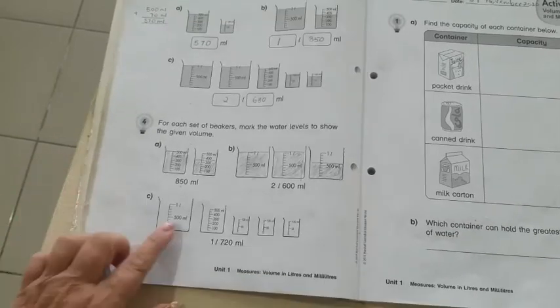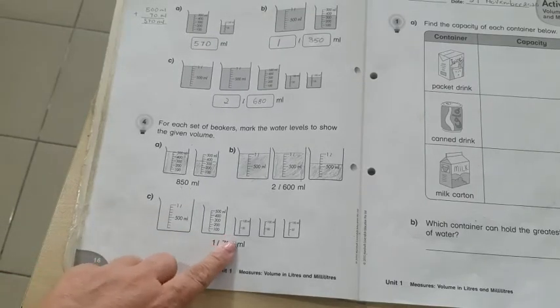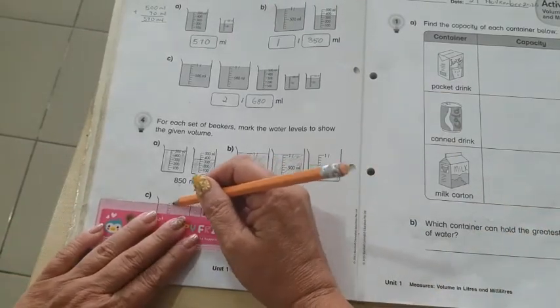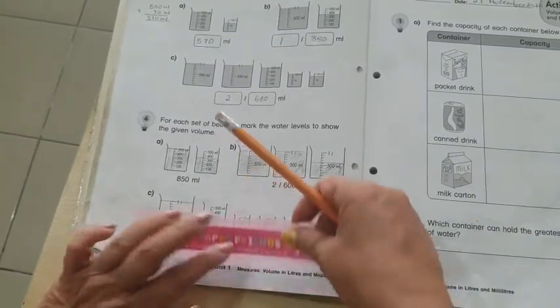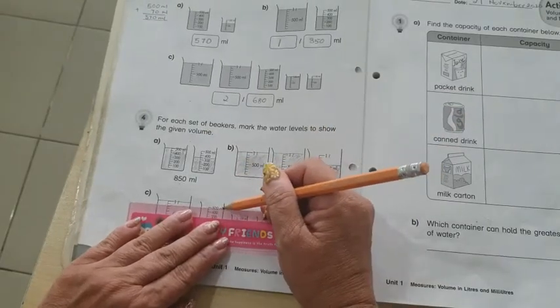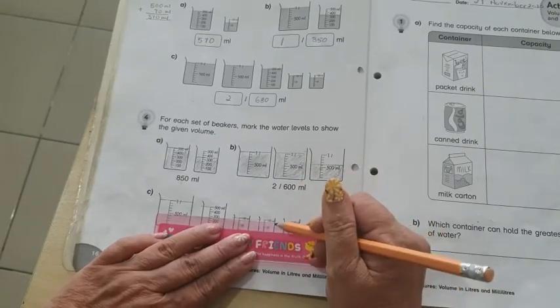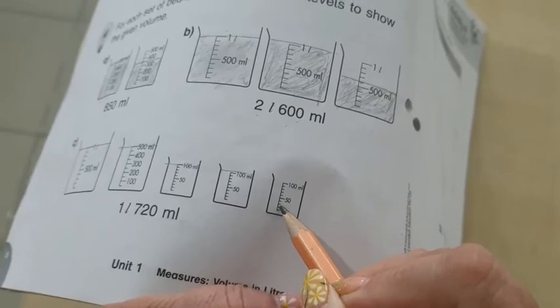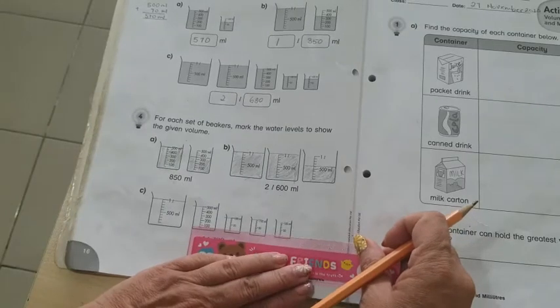Now the last one, see. 1 liter and 720 ml. For 1 liter, I'm going to do here 1 full liter. Then 720. You have the first one 500. Then 600. Then 700. And the last one is 20. So count 10, 20. This is in tens each.